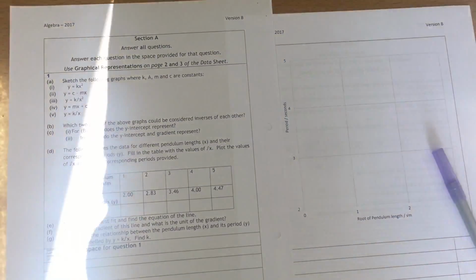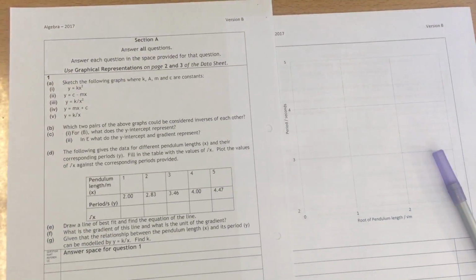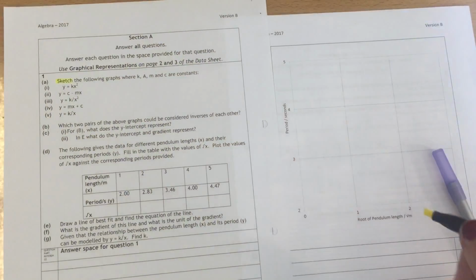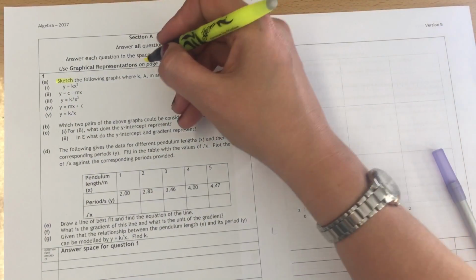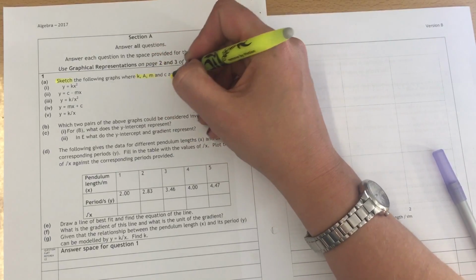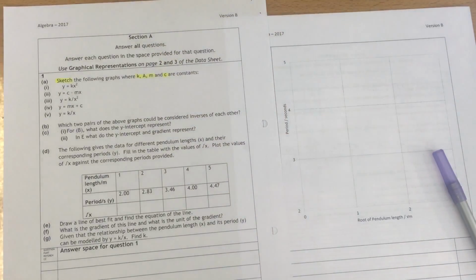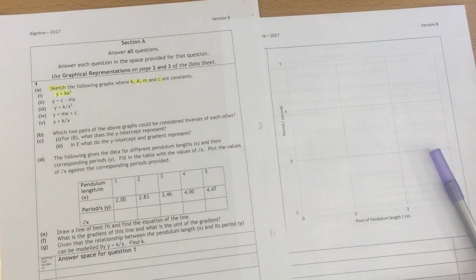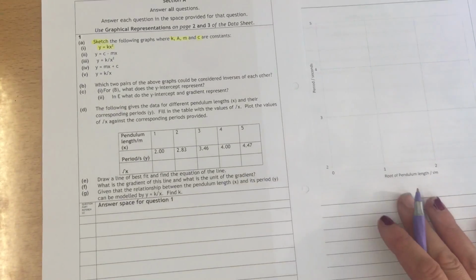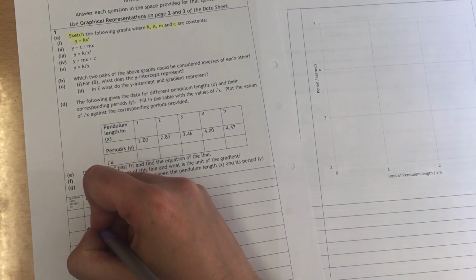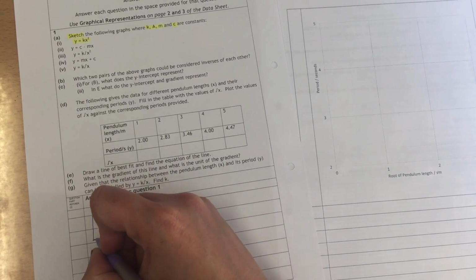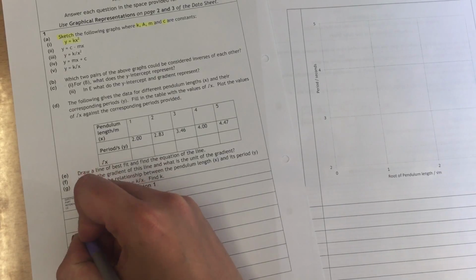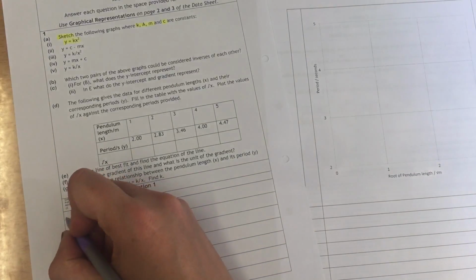Right, so Algebra version B. We are sketching graphs rather than plotting them, but there are certain things that we are going to potentially need to mark on. So, first one, y equals kx squared. This is going to look like an x squared graph with x on the bottom axis and y on the other one.